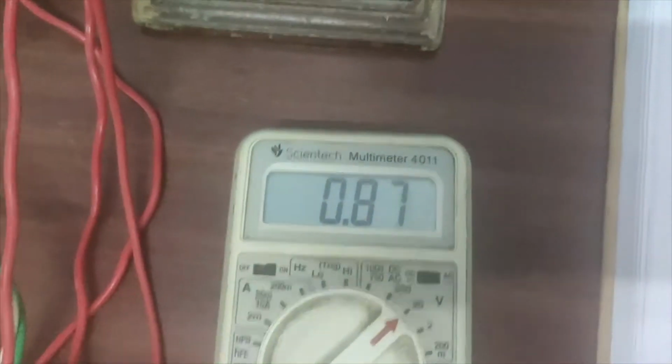So let us put the value of RL to 50 ohm, and you can see the output voltage is 0.87.